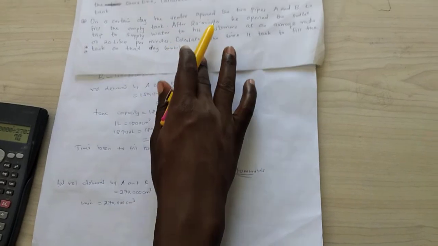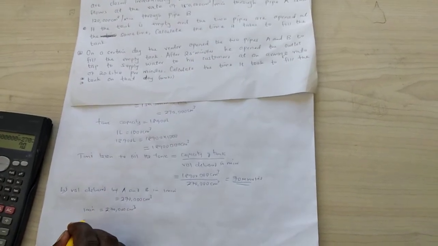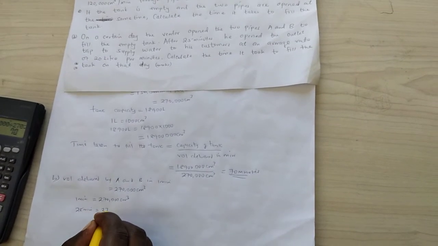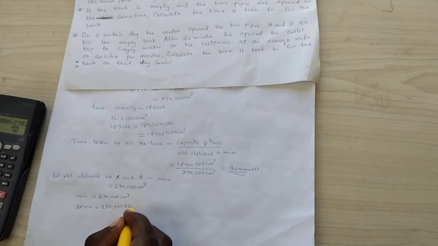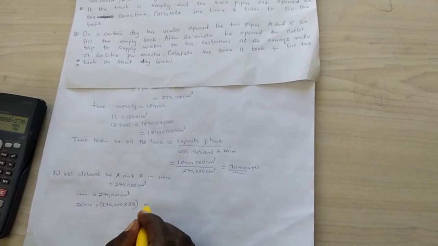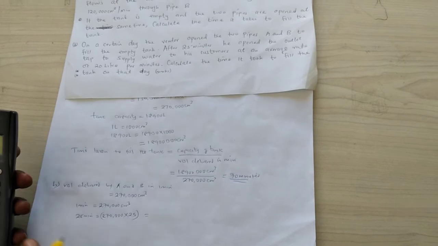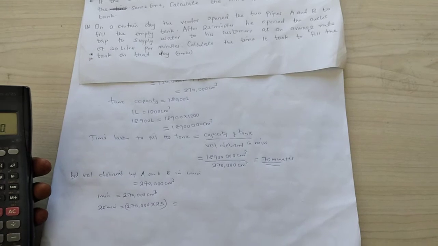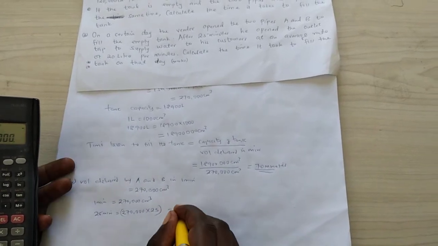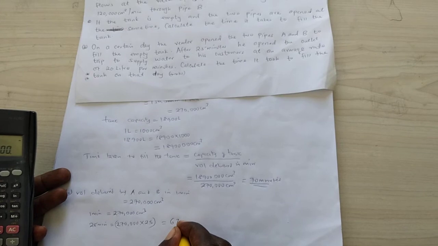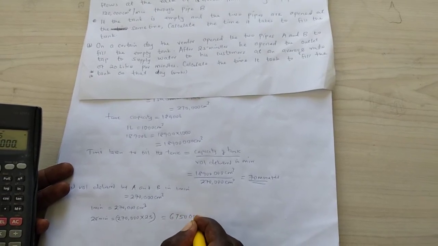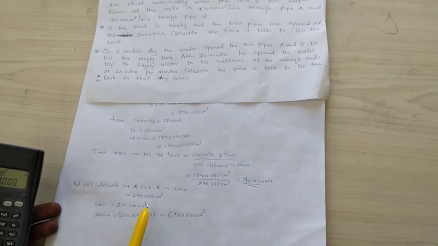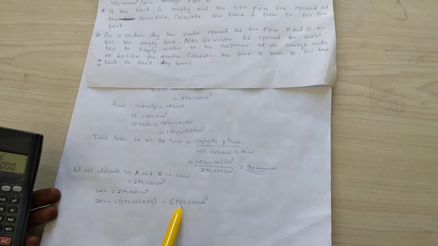What about in 25 minutes? In 25 minutes, we are going to have 270,000 times 25, and this is going to give us a volume equal to 6,750,000 centimeter cubic. That is the volume that is filled by both A and B in 25 minutes.